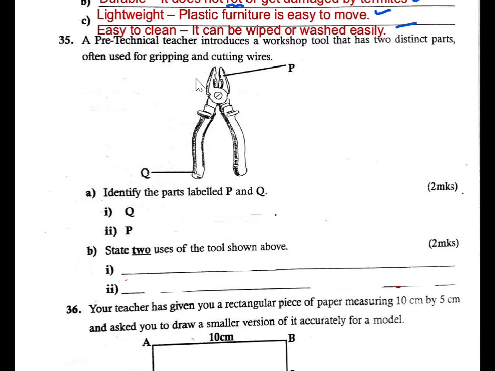So starting here, you can see P is pointing here. Q is pointing here. So Q is called the handle. Hapo ndio unashika kwa tunatumia. So inaitwa handle. Q is called the handle.